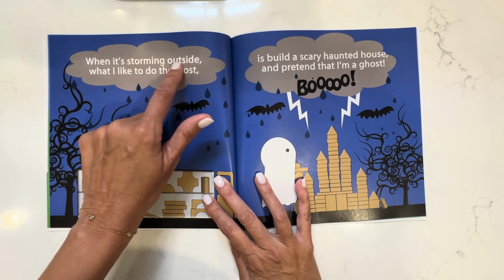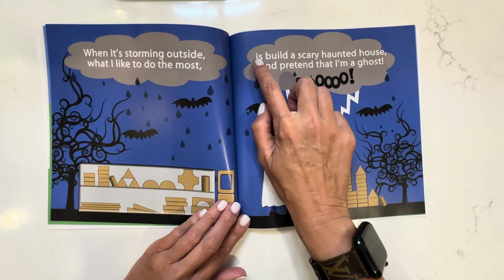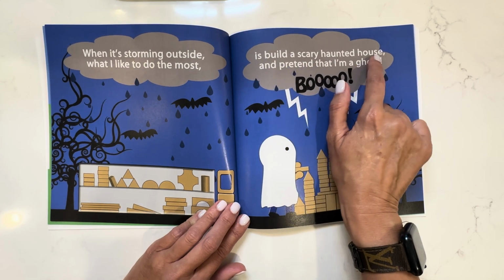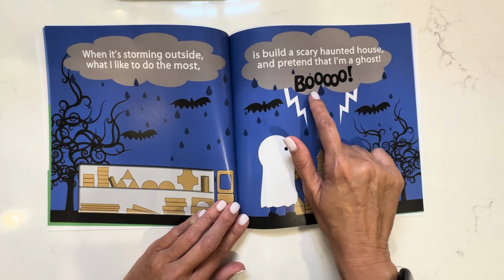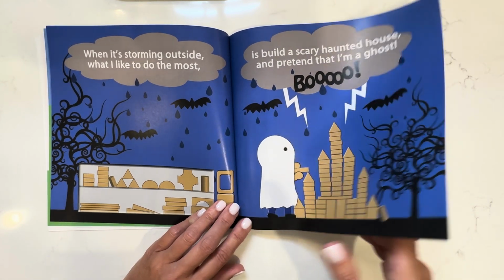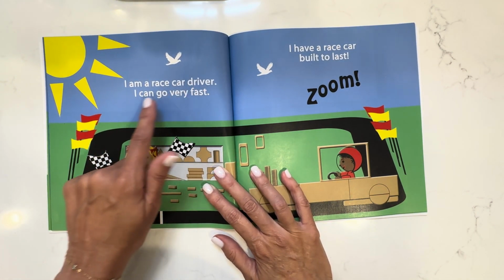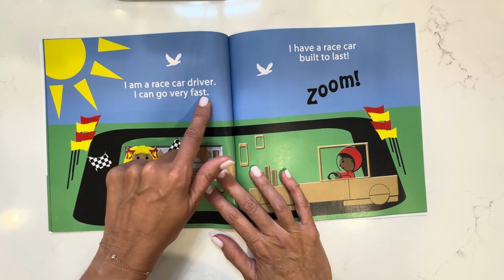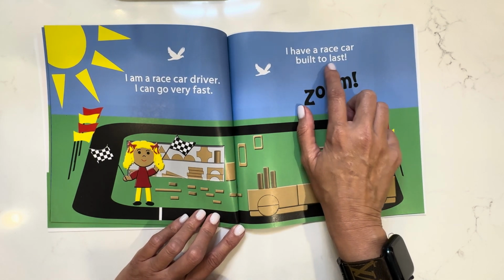When it's storming outside, what I like to do the most is build a scary haunted house and pretend that I'm a ghost. Boo! I am a race car driver. I can go very fast. I have a race car built to last.